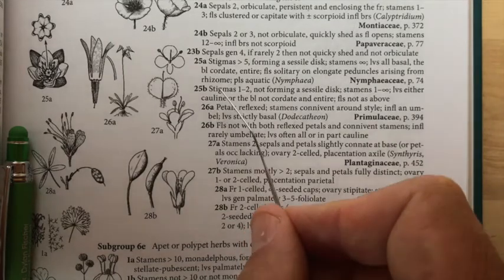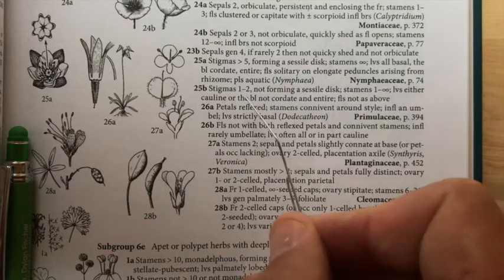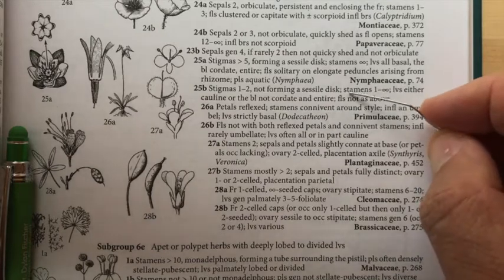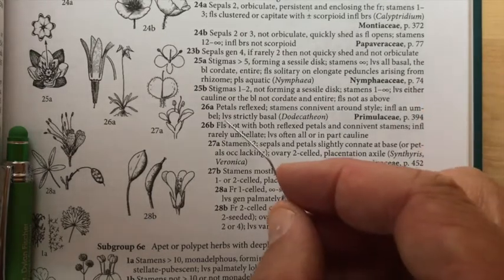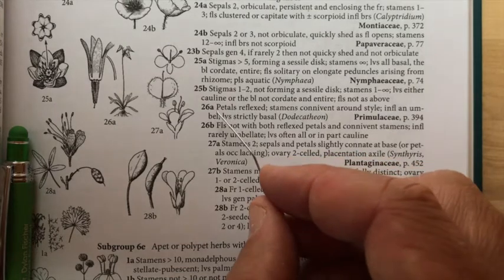Note again that I'm often skipping the last end of these couplets. But that's only for efficiency in demonstrating how the key works. You should make sure and read the whole couplet, make sure it matches. Make sure and pause this video at times to make sure you can do that.